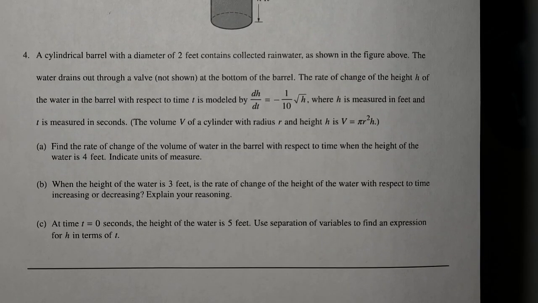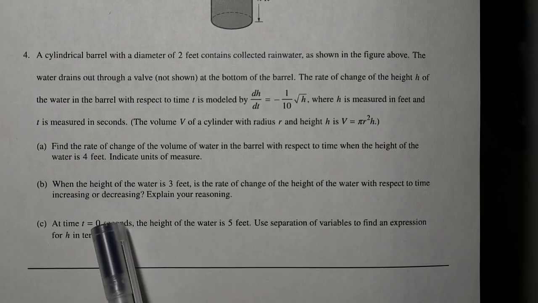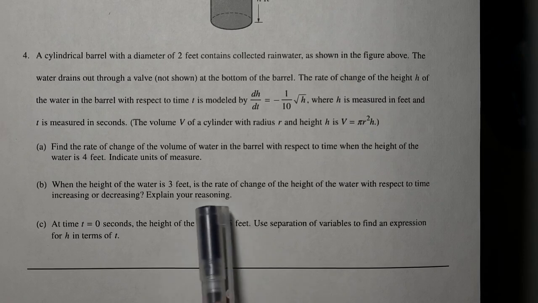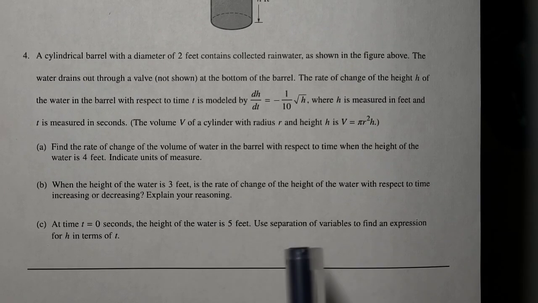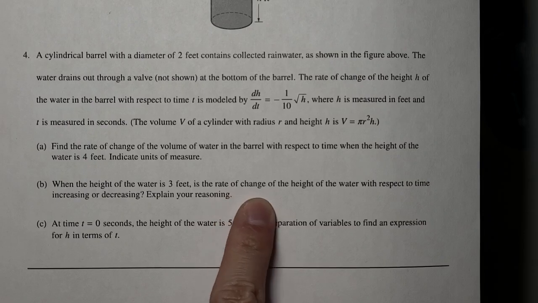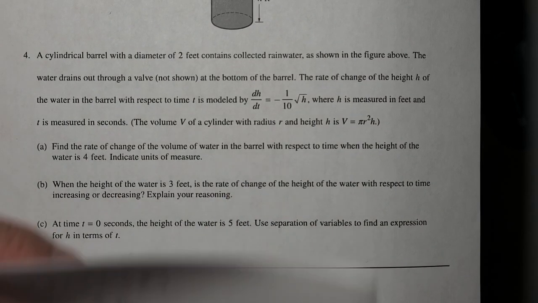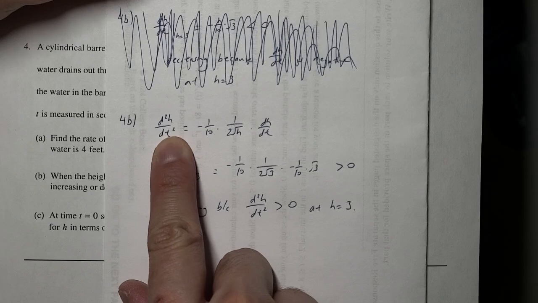Let's go back real quick. If it were asking whether the height of the water is increasing or decreasing, that's dH/dt. But it's asking for the rate of change of the height of the water, so you need to differentiate dH/dt. So it's the second derivative of h with respect to t. That's what it's actually asking. Even when I read it quickly, I misinterpreted it, so you got to read it carefully, okay? So it's asking for the second derivative, as I said.